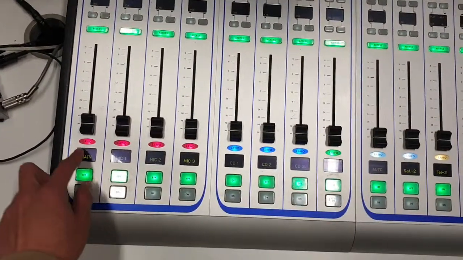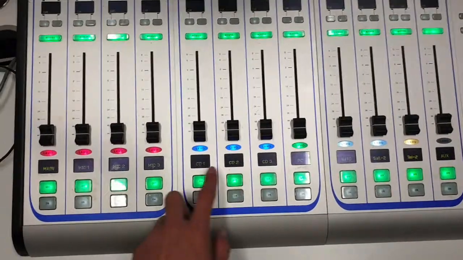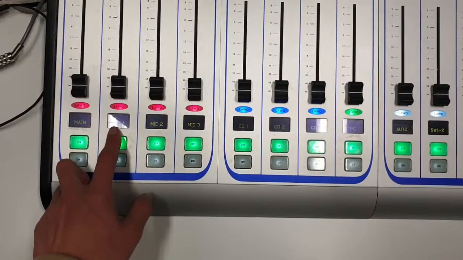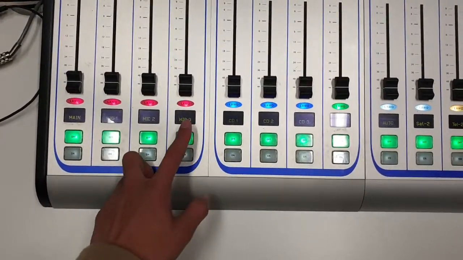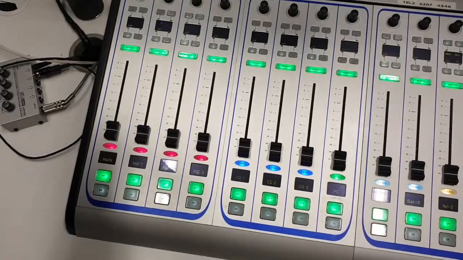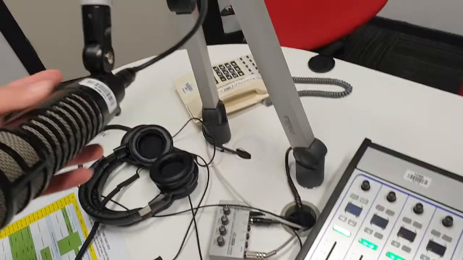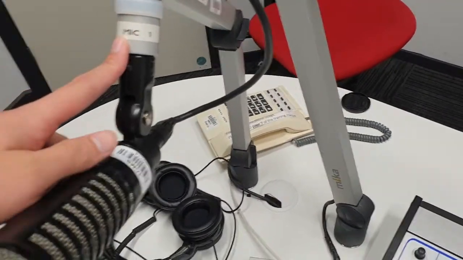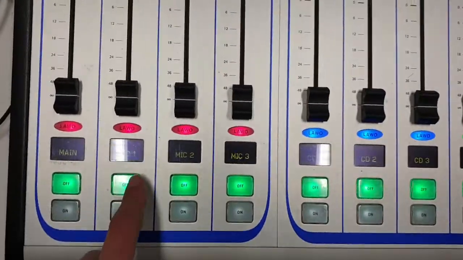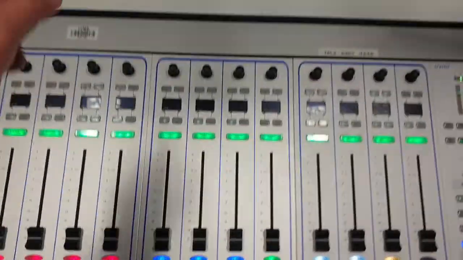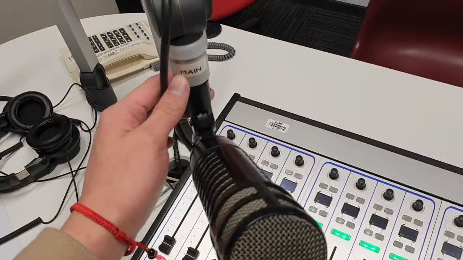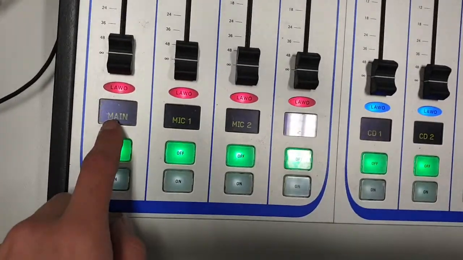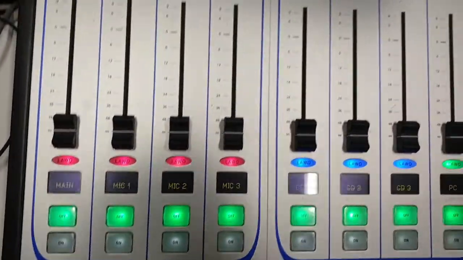You'll see that they're labeled, all the labels are down here on the bottom screens. So here we've got main, standing for the main mic, then microphone 1, microphone 2, etc. Within the new studios, you'll notice that each of the microphones has been labeled. For example, this one is labeled mic 1, so this one will correspond to over here, labeled mic 1. Whereas this microphone is our main mic in the studio, so that one will correspond to this channel, which is labeled main for the main microphone.